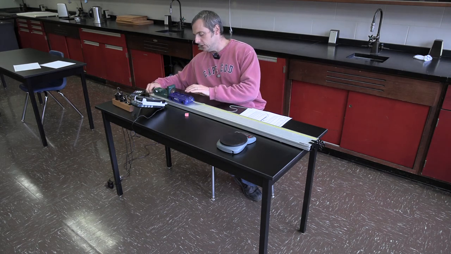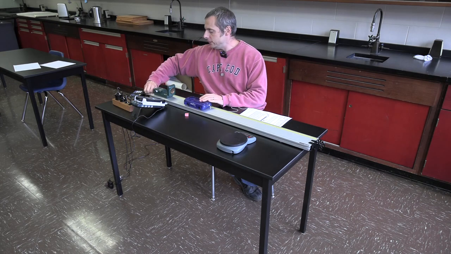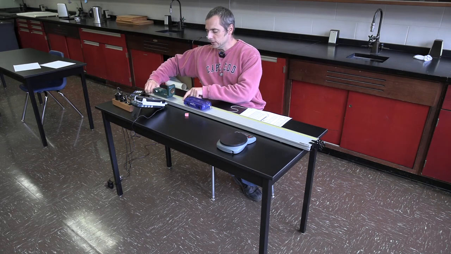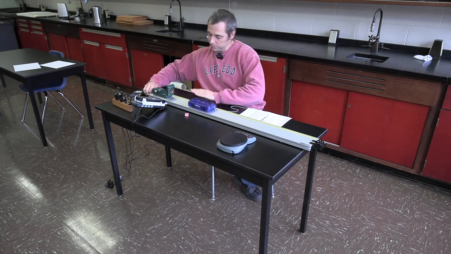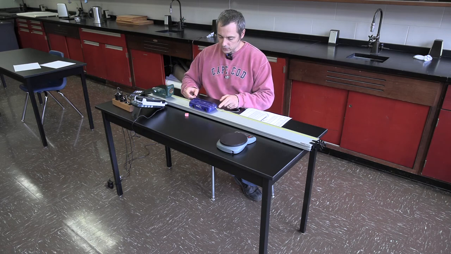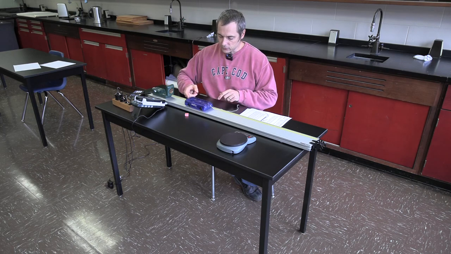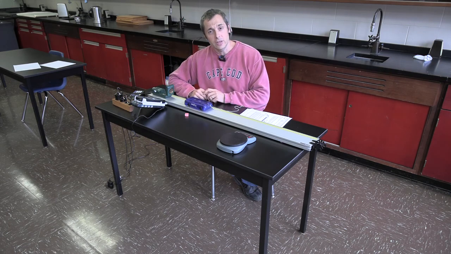So first thing I have to do is level the track. There's a screw at the end here. By turning it, I am raising this end of the track, so this is no longer downhill. I'm picking it up to try and make it level. Now when I tap like this, and I see that it doesn't favor any particular direction more than the other, it's now level.